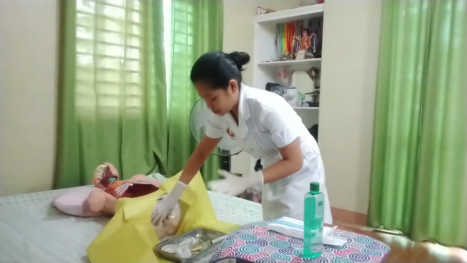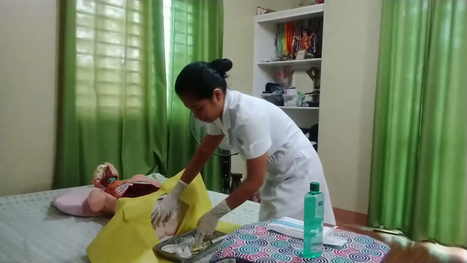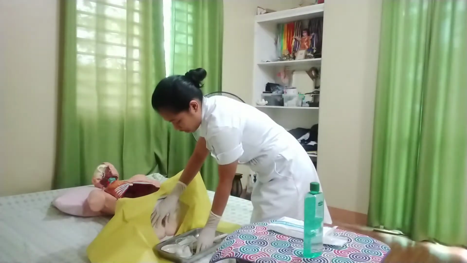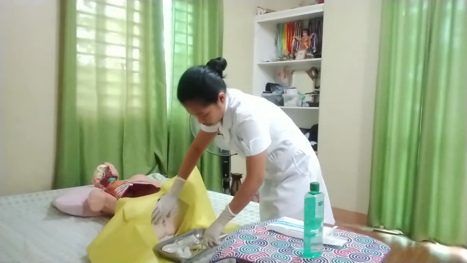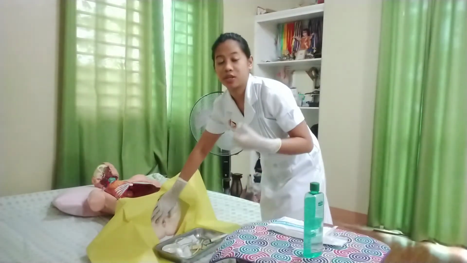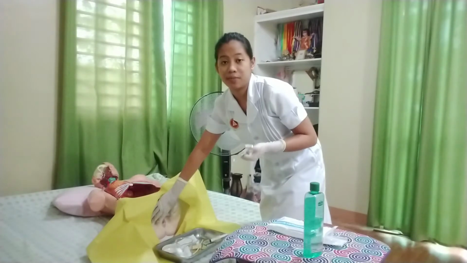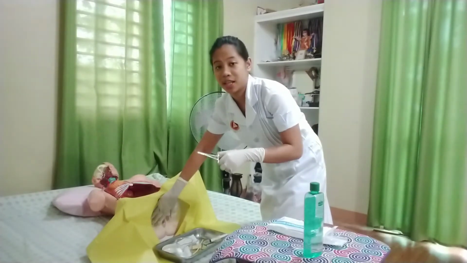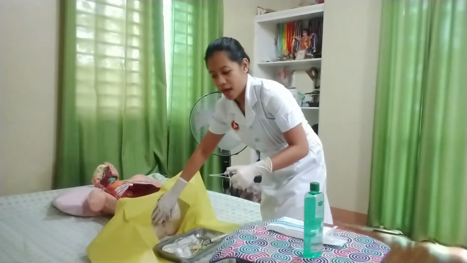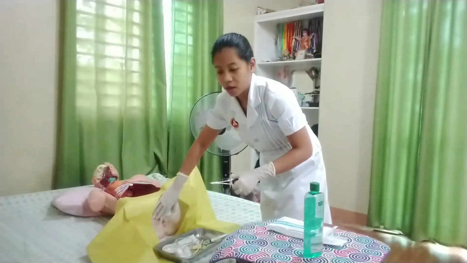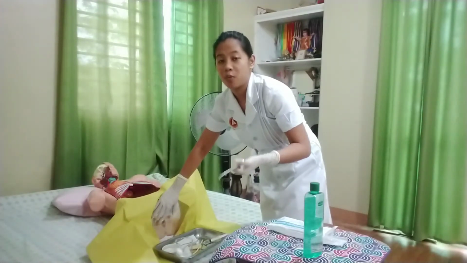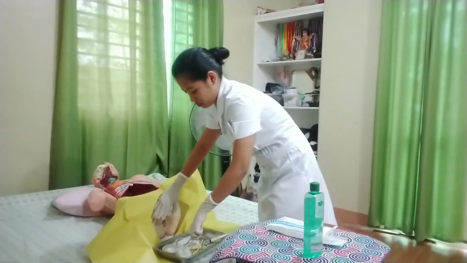So now that it is spread, using cotton balls held with a forceps, I will clean both labial folds and directly into the meatus. For the meatus, we will start cleaning above the meatus downwards to the rectum. And we will discard every cotton ball we use after every one downward stroke.